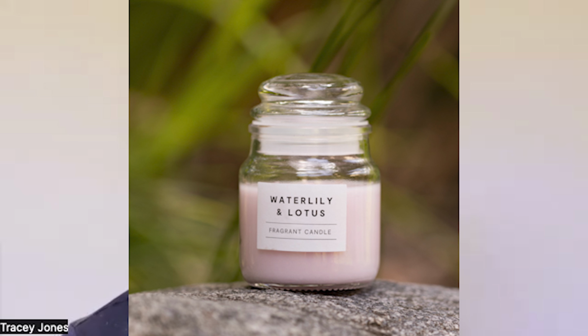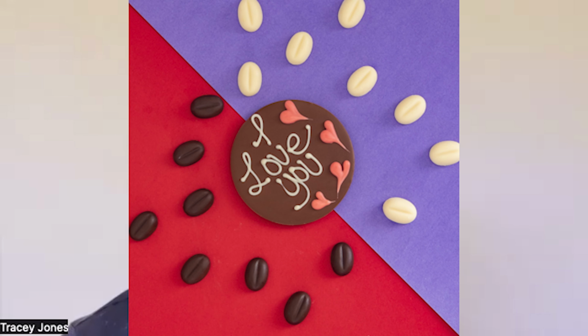For example, with this candle, I shot it outside in the garden to show the connection that the product has to nature. Also, nature quite often represents a relaxed feel, a relaxed emotion, which is what you would hope to get when burning a candle like this. Using color is also a great way to add emotion. For this image of chocolate, I used the brand's color of purple, but also mixed it with red, the color of love, to show how this chocolate can be given as a gift to someone that you love.